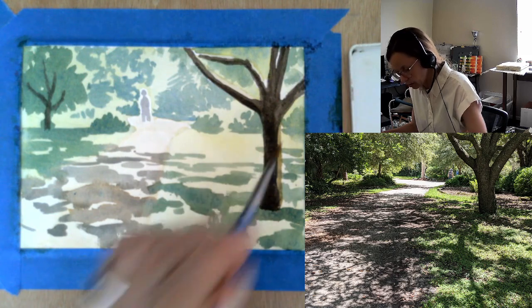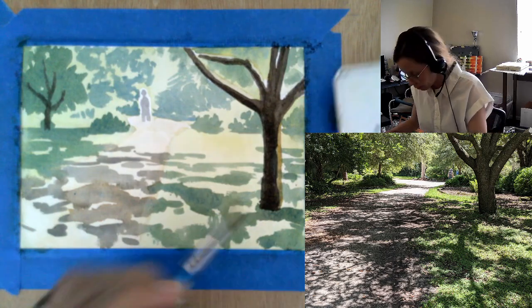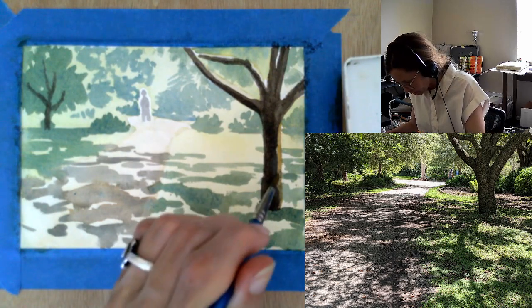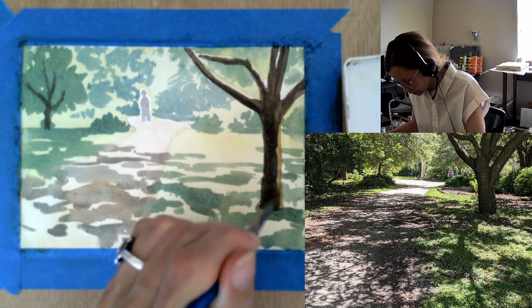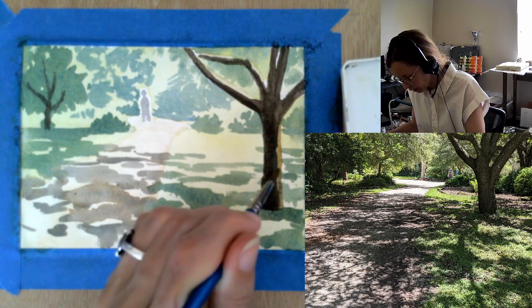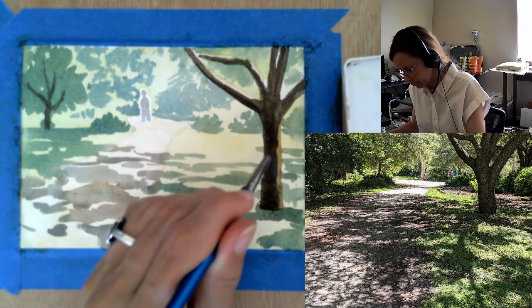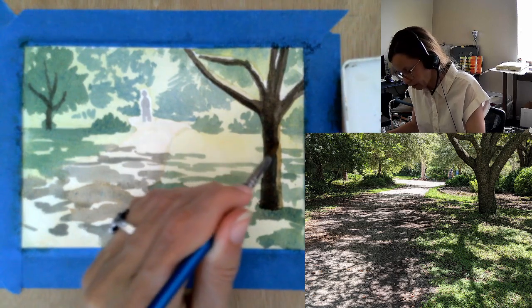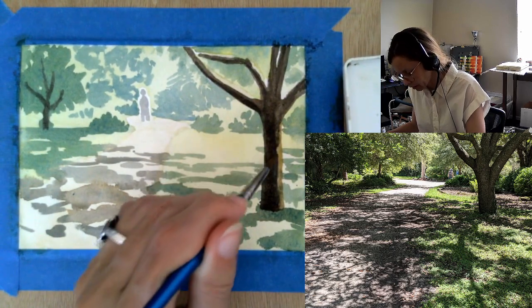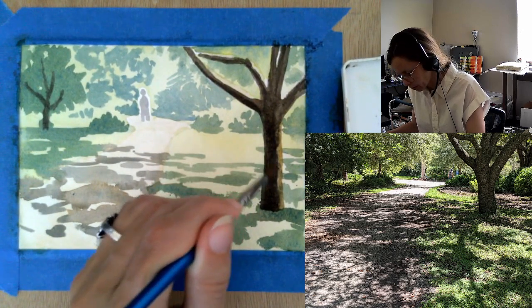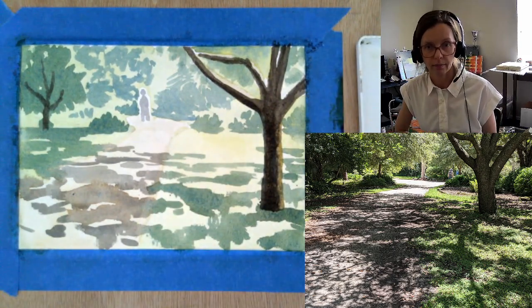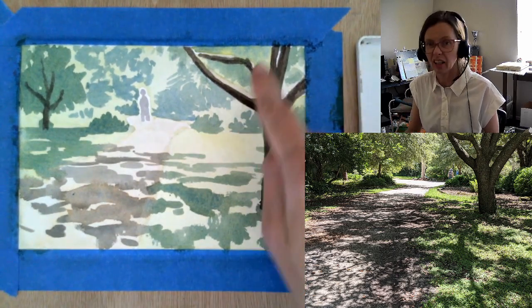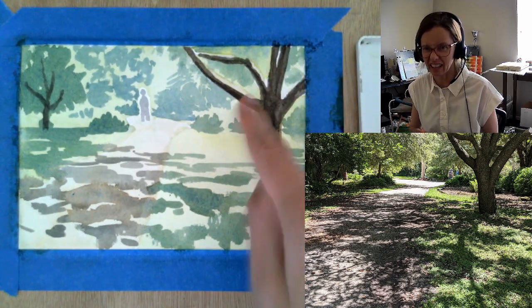I'm trying to go over it a little bit so that it will not show just the grass shadows, but it will kind of blend those out. Okay, and I can rough up the edge here so that it's not a super hard edge. Same thing here and here. See how you can't even see that.